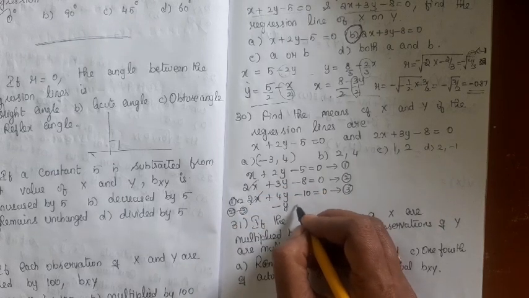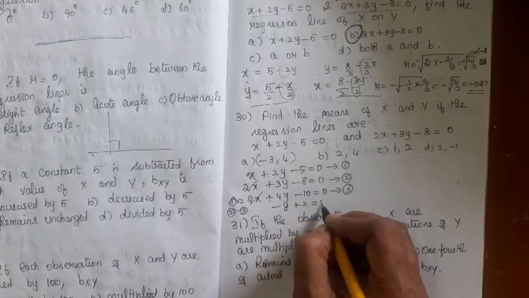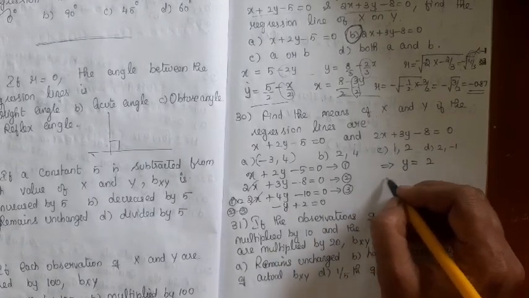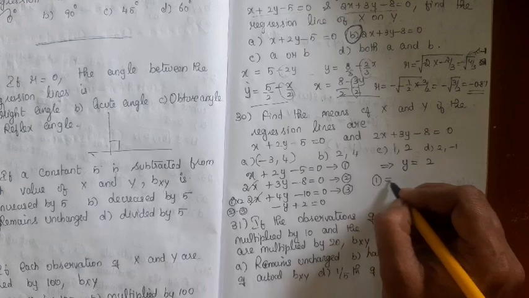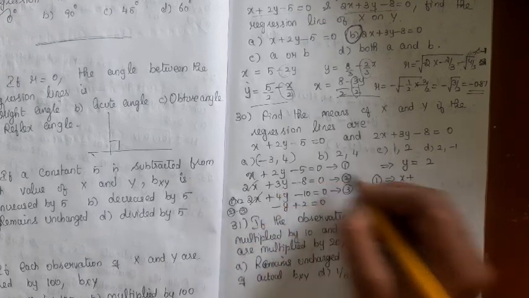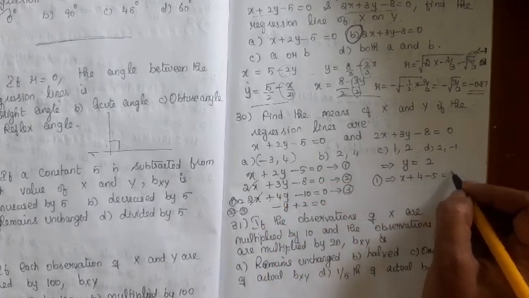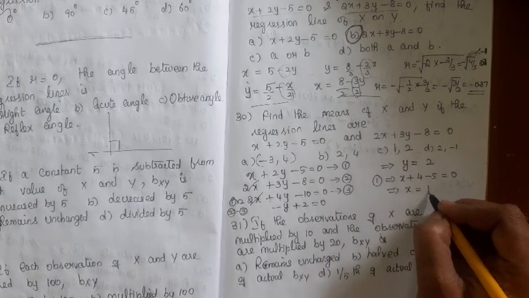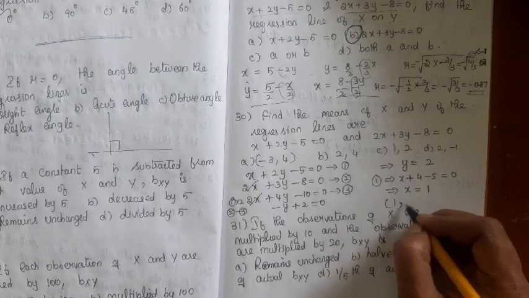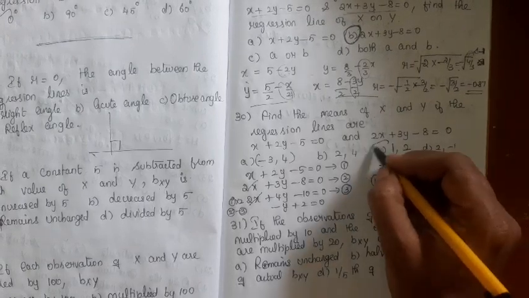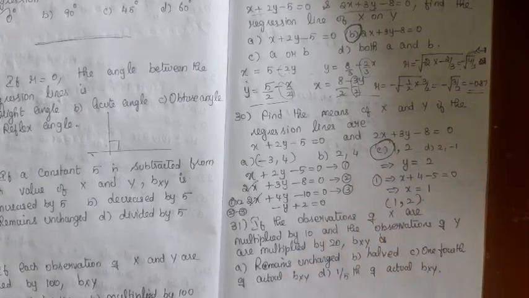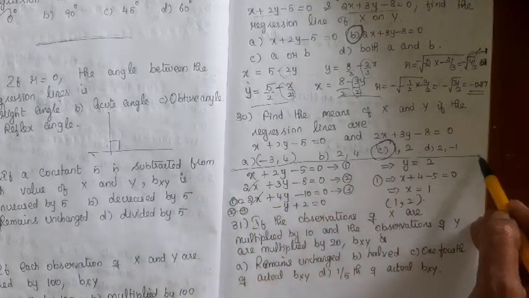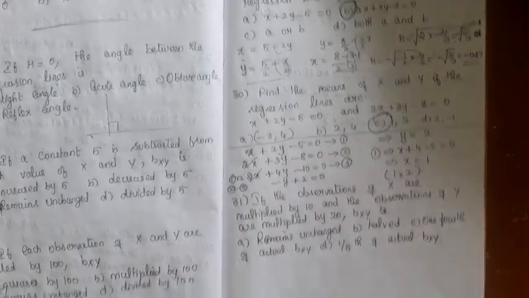I get minus y plus 2 equal to 0, which implies y is equal to 2. If I put y is equal to 2 in equation 1, x plus y minus 3 becomes x plus 2 minus 3 equal to 0, which implies x is equal to 1. So the answer is 1, 2. Option C is the answer.